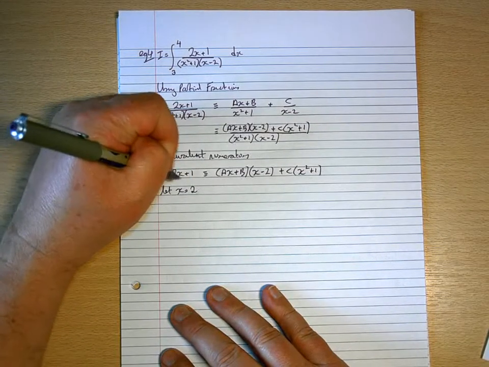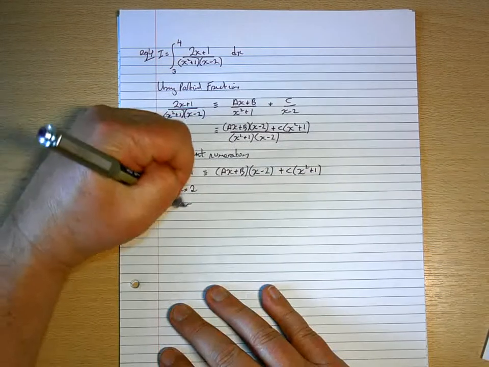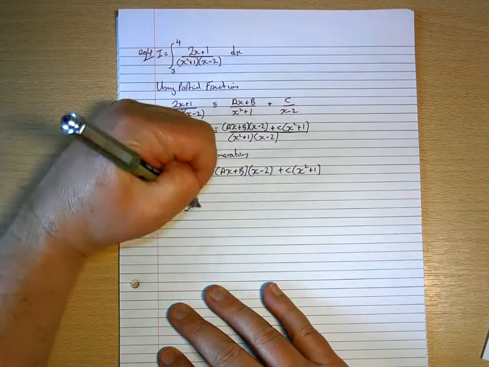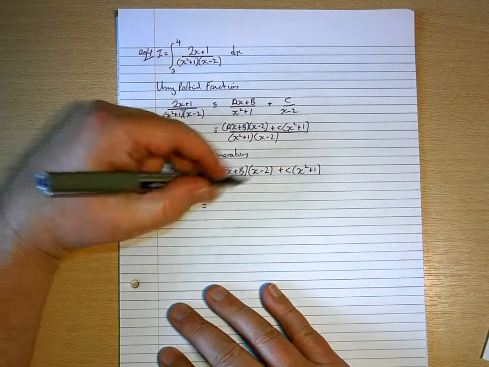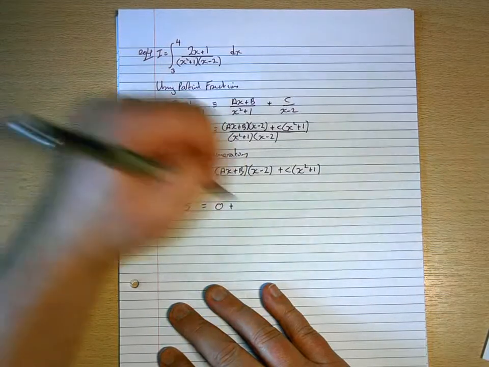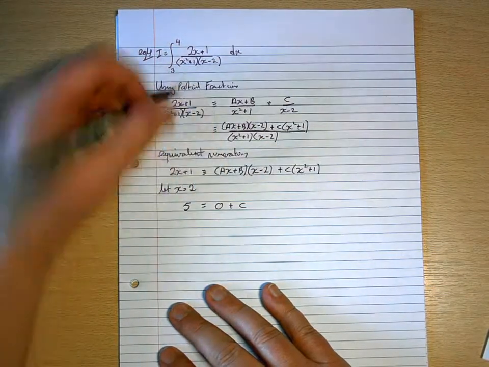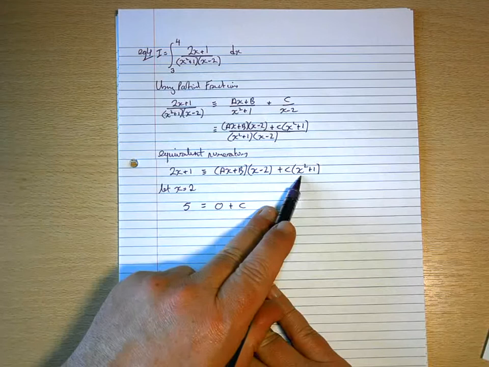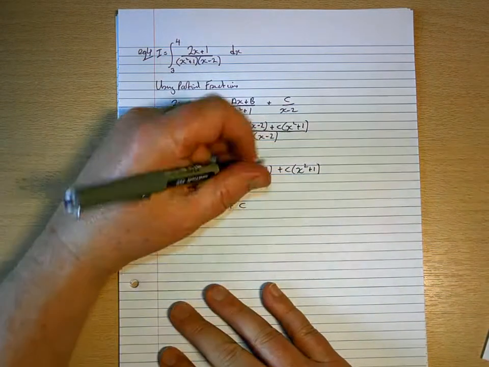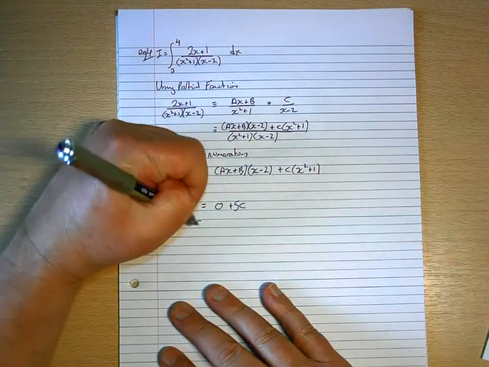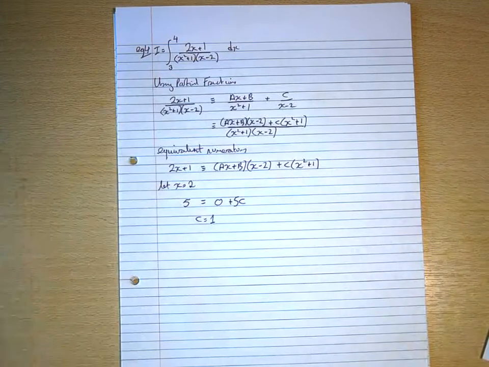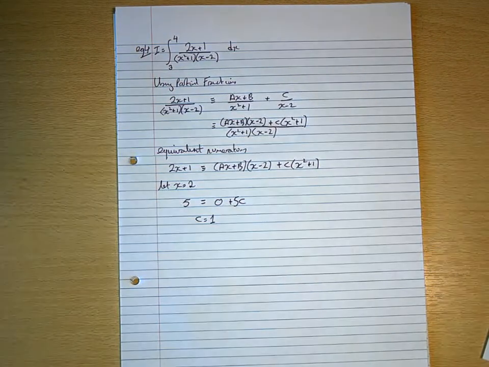So we'll have 4 plus 1, 5 on the left hand side. That's going to be 0 plus c, lots of 2 squared is 4 plus 1 is 5. So c will take the value 1.